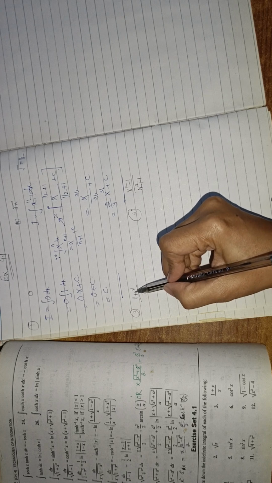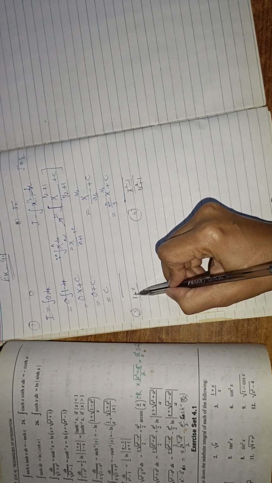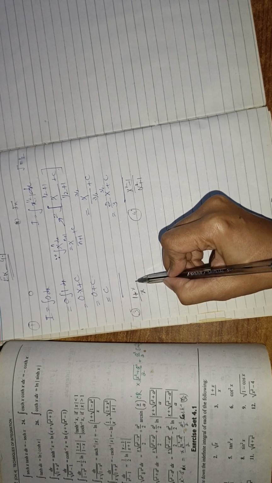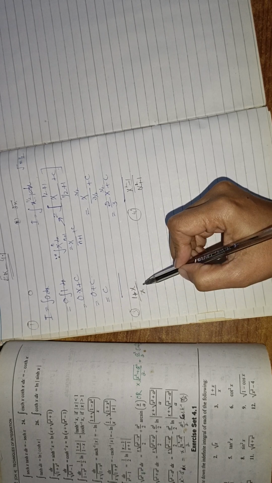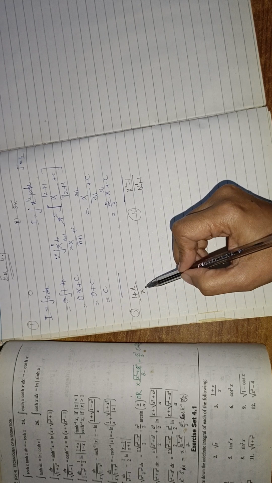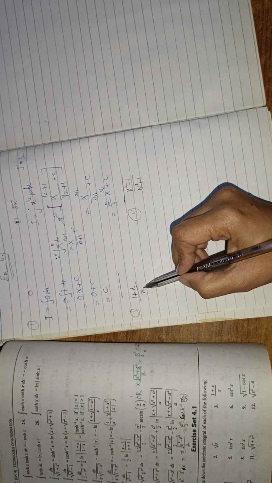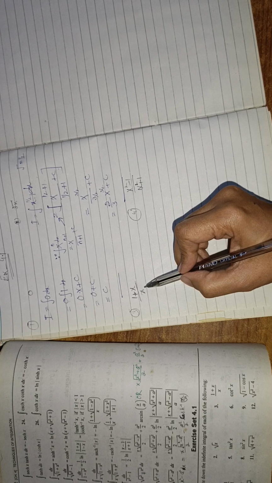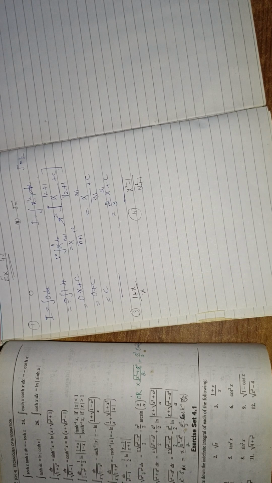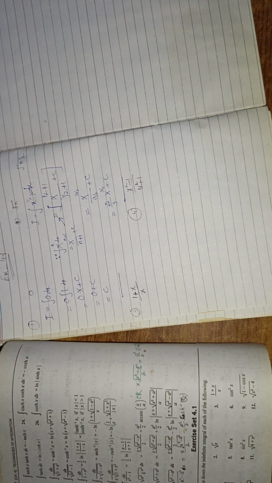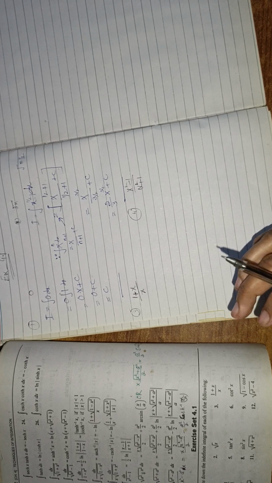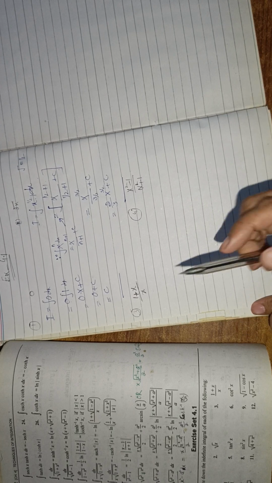When we use algebraic expressions in integration, first of all we have to check whether the algebraic expression is a proper fraction or an improper fraction. If it is a proper fraction, we will solve directly, and if it is in the form of an improper fraction, we can further solve it and then apply the techniques of integration on it.